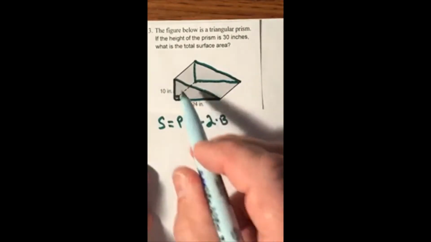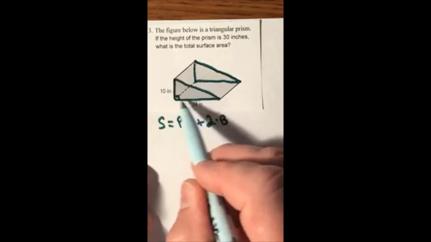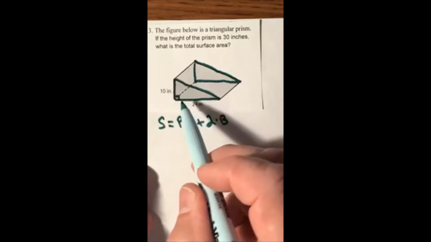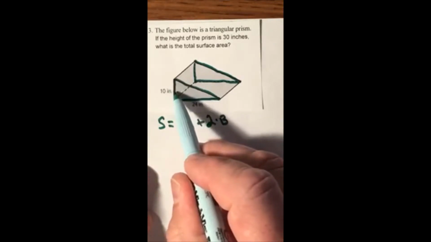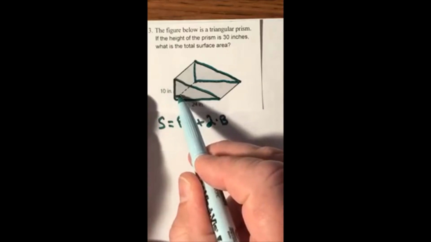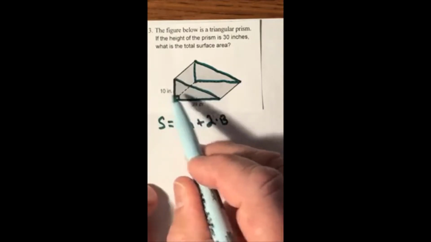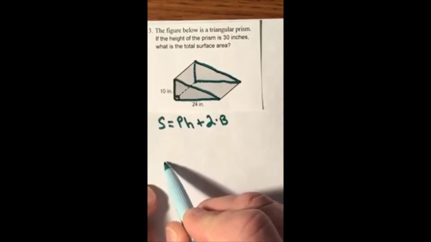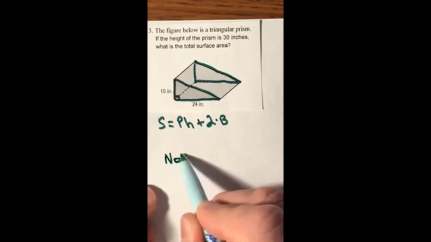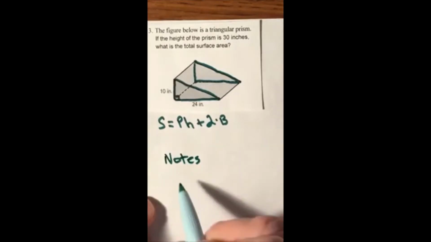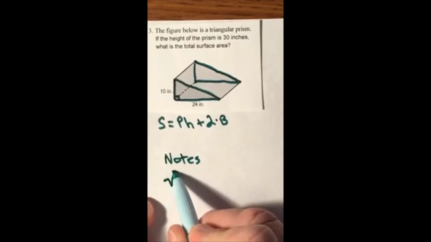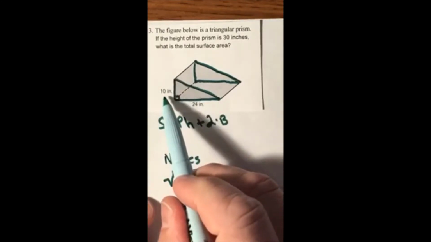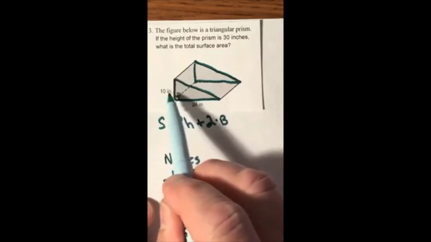To find the third side, remember, if you know 2 sides of a right triangle, and the 2 sides represent the A and the B, then this is C. I can find the third side by taking the square root of the sum of the squares of each leg.